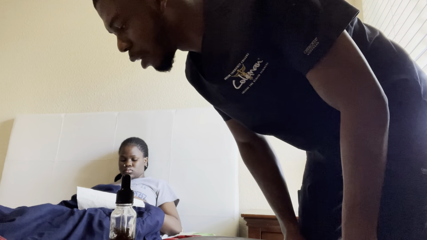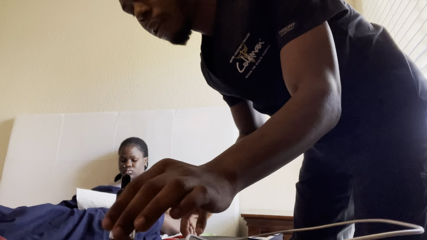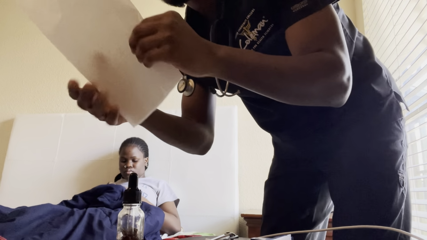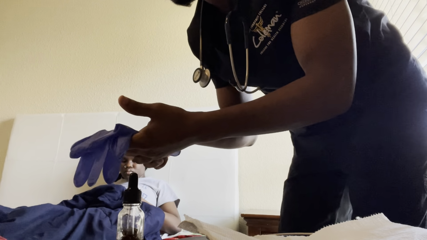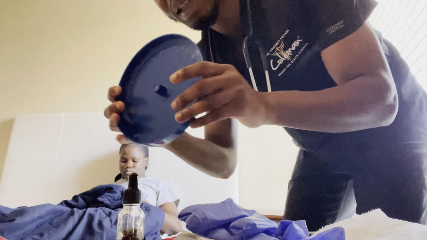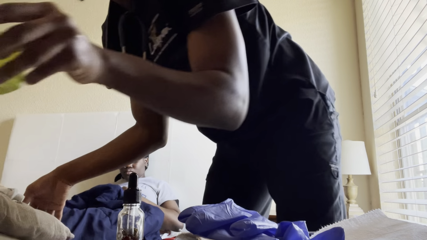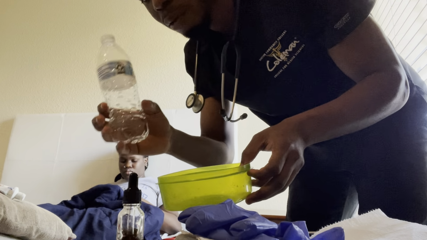The equipment needed for this procedure are basically my Yankauer catheter, my suction tubing, my pulse oximeter, my stethoscope, my drape, toothpaste and toothbrush to perform oral care, gloves, clean gloves, mask, gown, or face shield, an emesis basin, and a basin for water, and a normal saline right here.